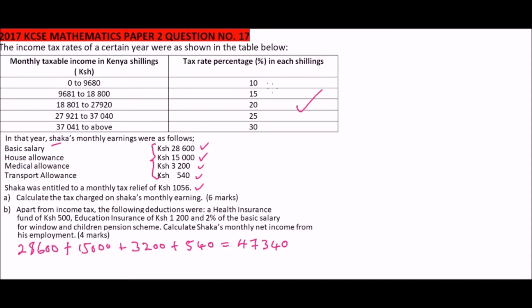Now from there, we get the tax that he will be charged by the government. The first bracket is 10%. So we take 9,680, and 10% of this we can calculate here. It is 9,680 multiplied by 0.1, and that will give you 968. So here it means for the first bracket you'll be paying 968 shillings, 10% of that.